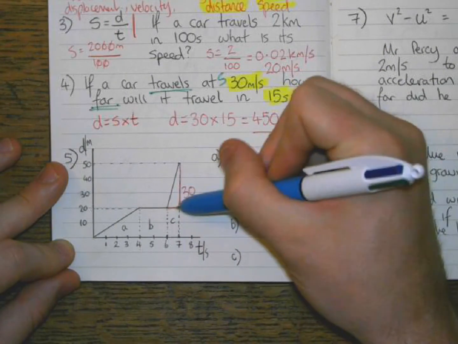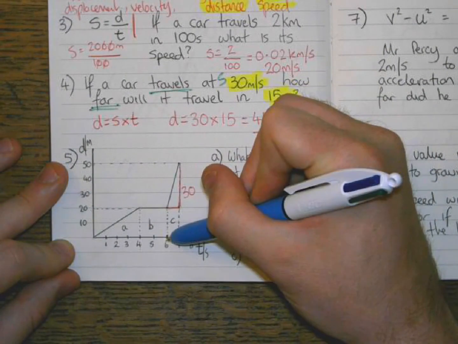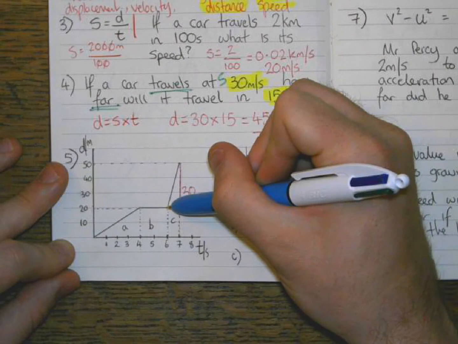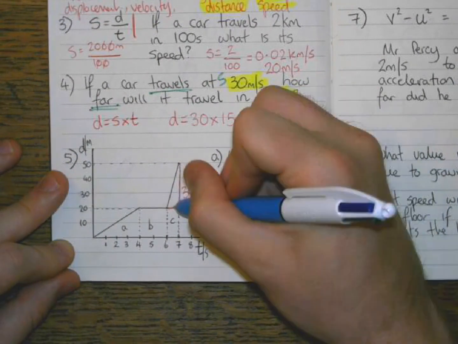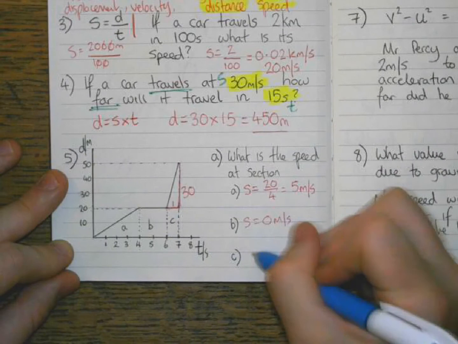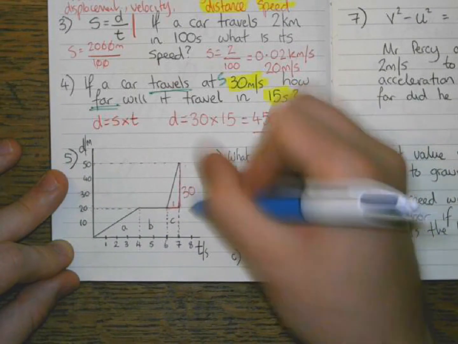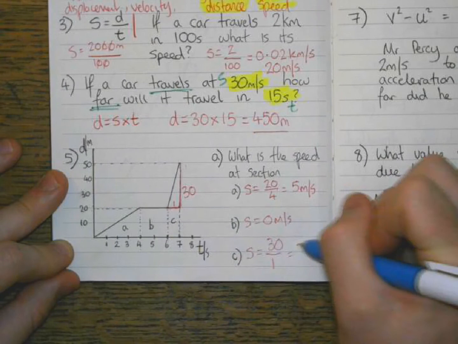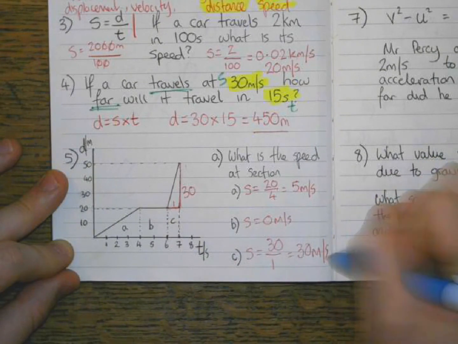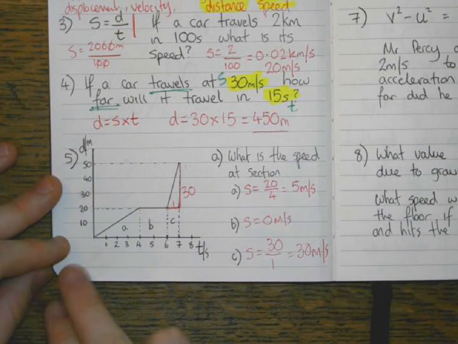And along the bottom, how long did it take? Well, it started at 6 seconds and it travelled up until 7 seconds. So it's actually only 1 second. So speed equals distance, 30 metres, divided by 1 second, which gives us a speed of 30 metres per second.